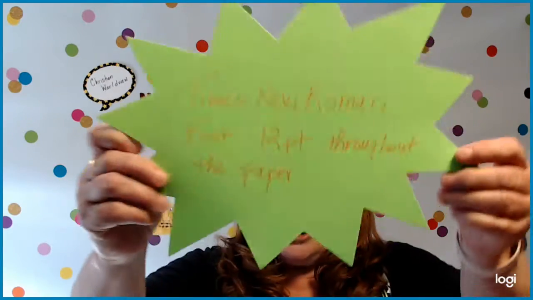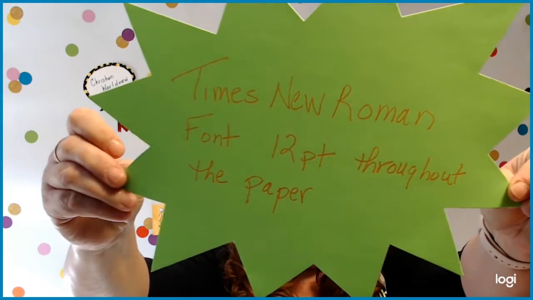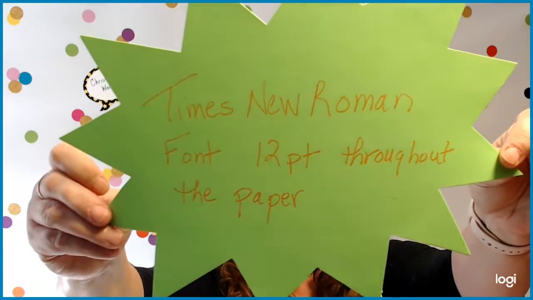So if you want to do well on your paper, make sure that your font is Times New Roman 12 point throughout the entire paper. So some of you have been mixing and matching your fonts. You can't do that. I had sent back information to all of you about the TOE, telling you it needed to be in 12 point. I've rethought that, and actually you can do it in 10 point.